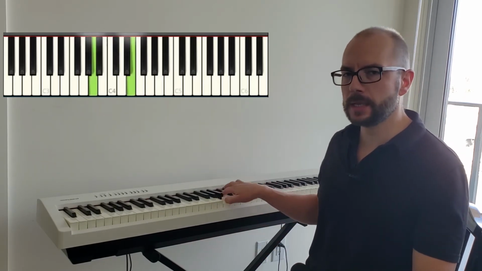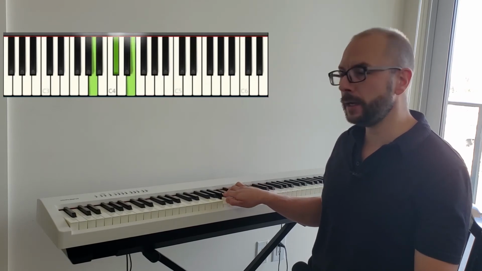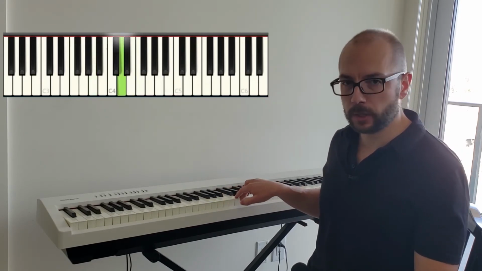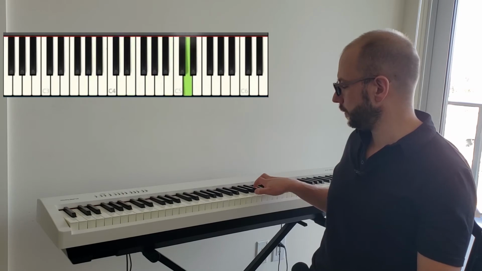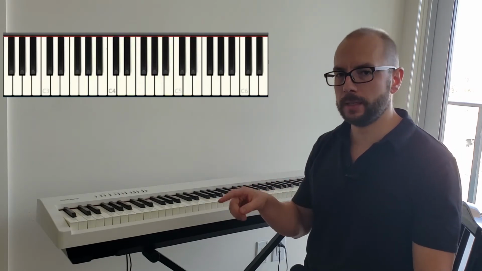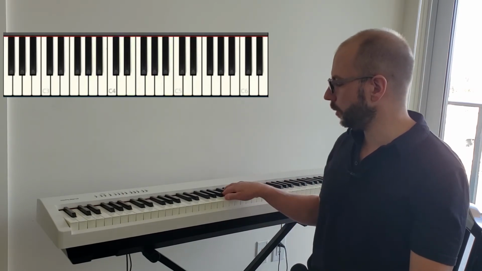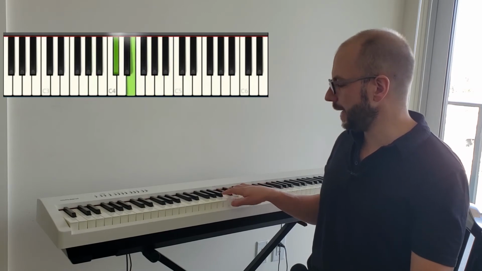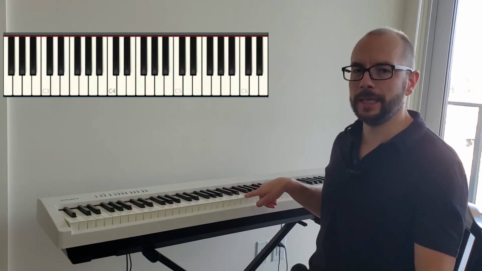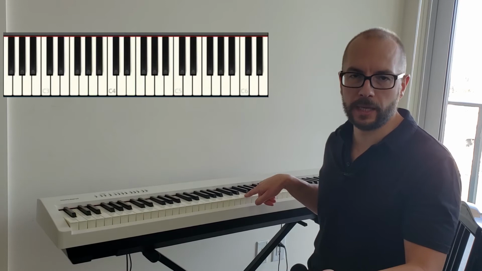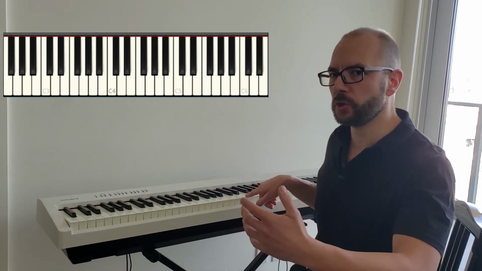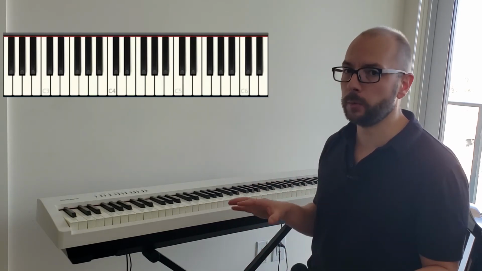So what other keys have a C sharp in it? Well, I know D major does. D major has F sharp and C sharp in it. So if I were to play an A, a C, and an E in the key of D major, I'm in D major's home right now, I have to follow the rules.